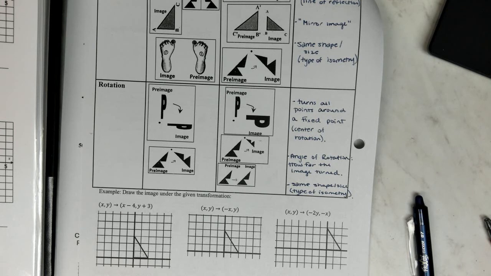That fixed point is called the center of rotation. Again, we'll get more into that when we talk specifically about rotations, but just recognize a rotation as turning all the points around a fixed point, and that fixed point is called the center of rotation. The angle of rotation is going to tell you how far the image is going to turn. You'll also notice that these remain the same shape and same size, which means this is also a type of isometry.